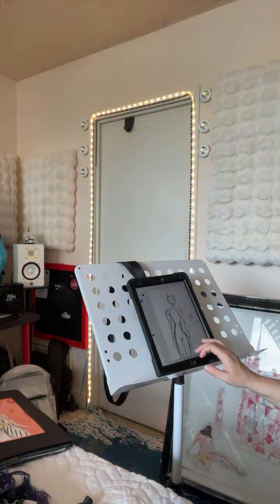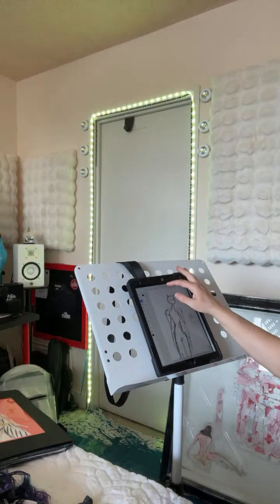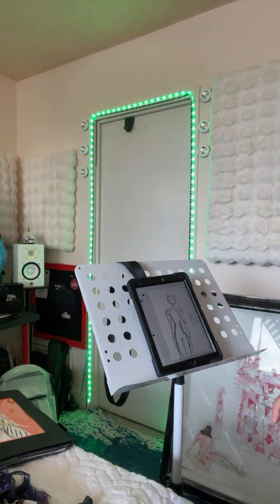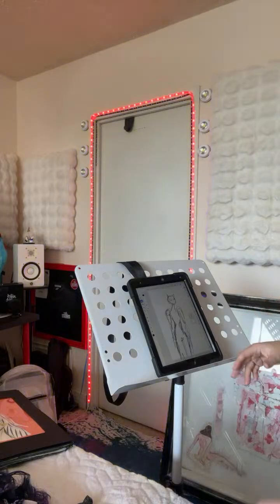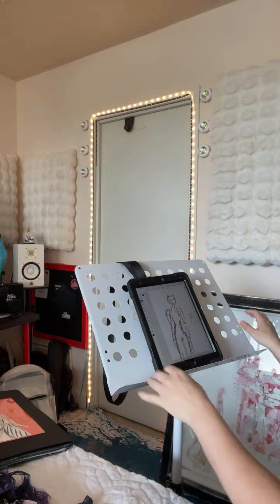So I'm using a tablet to come up with a general idea for a character that I will eventually use as a story process.